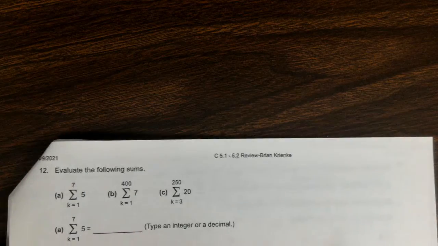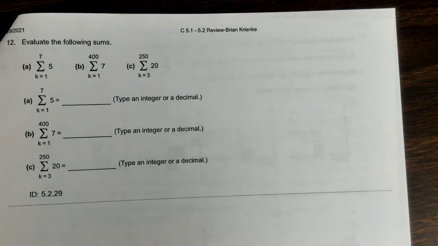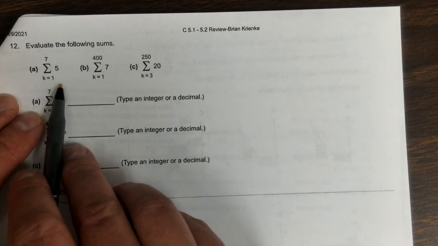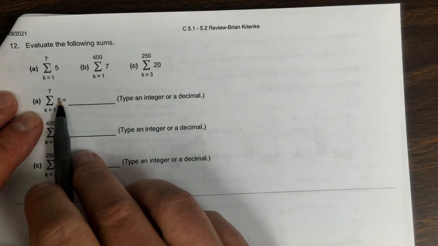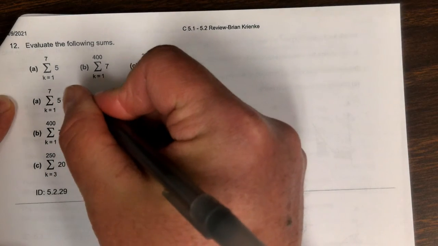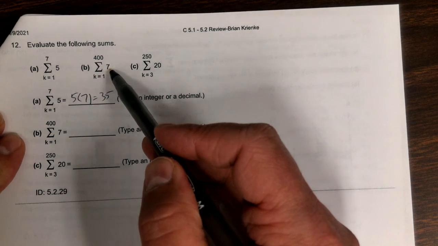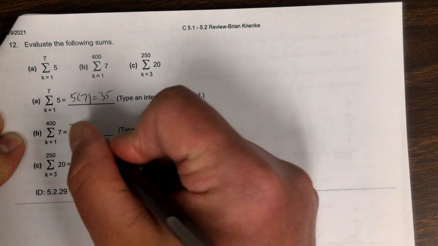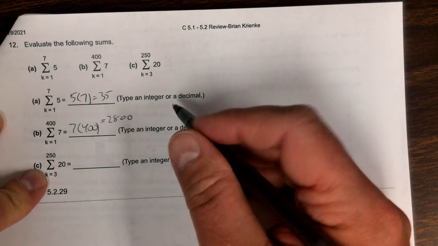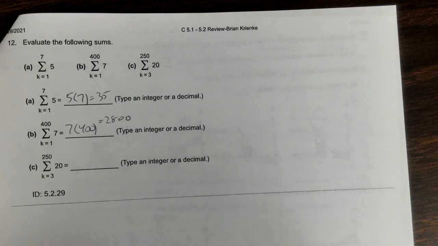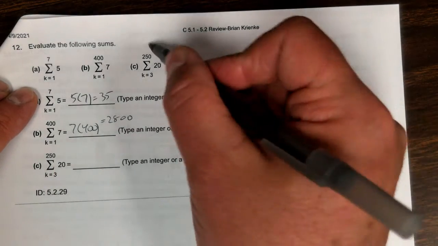Okay. So then for the next one, there's no letter for this, so you're just going to do 5 times 7, so that's 35. On this one, you're just going to do 7 times 400, which is 2800. Okay, so those two were easy because they started at 1. This is the one that's a little trickier.